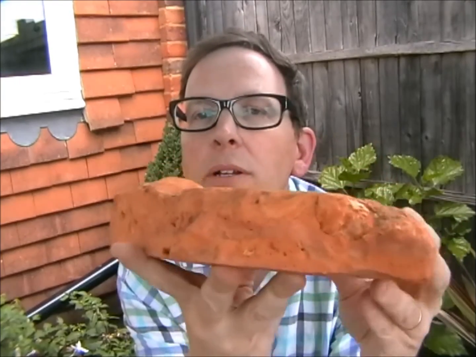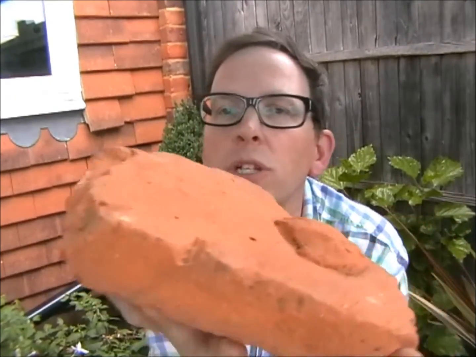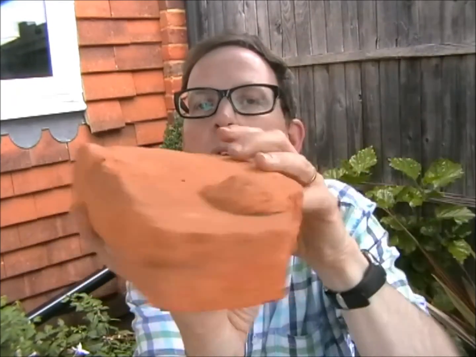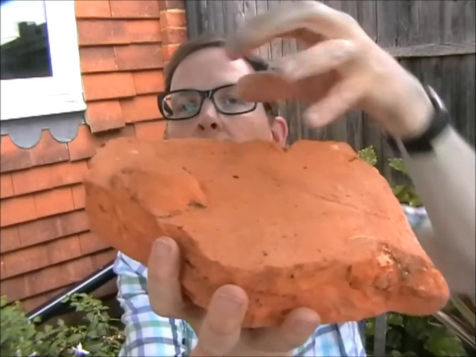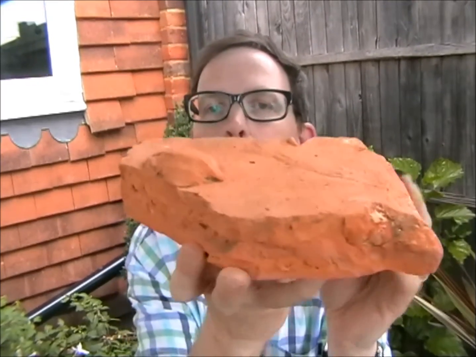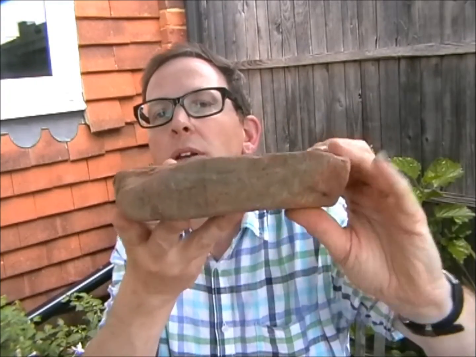Here's another Roman tile which I found in Sussex in a drainage ditch, tegula mammata, because it's got this mammary there for keying in the mortar at the next level. But you can see these are big objects, large tiles, much bigger than later bricks and tiles, very thick, several inches thick.